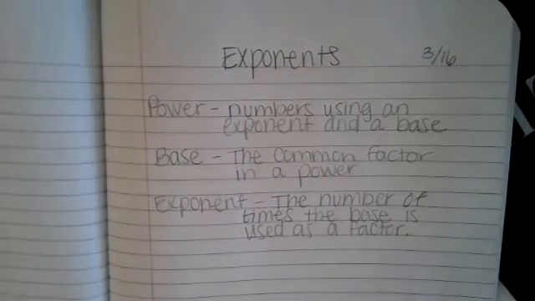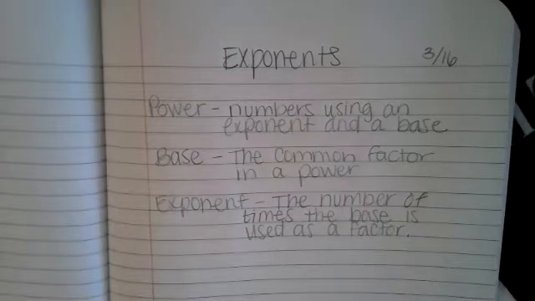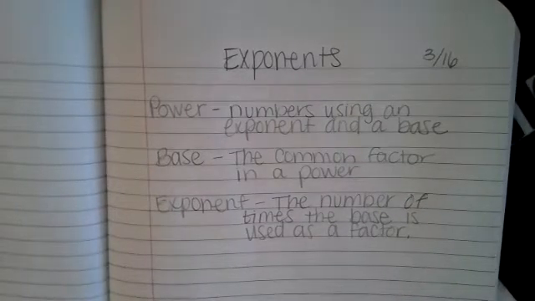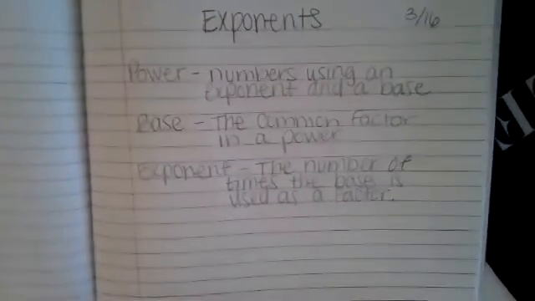So these are our vocab words that we're going to be using. Power, base, exponent, that's what we're going to be referring to.